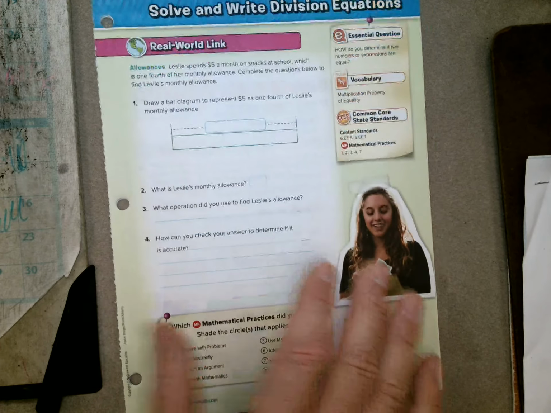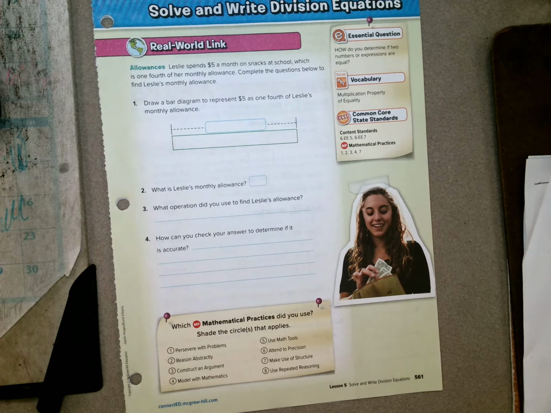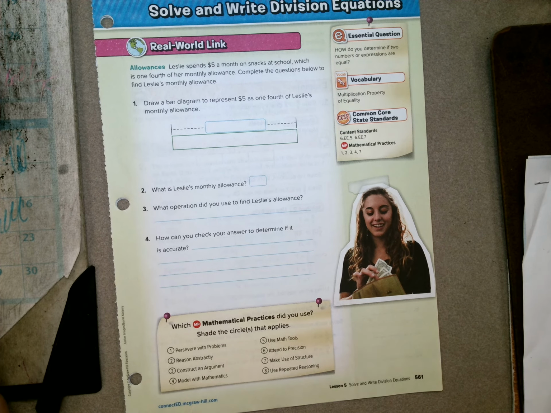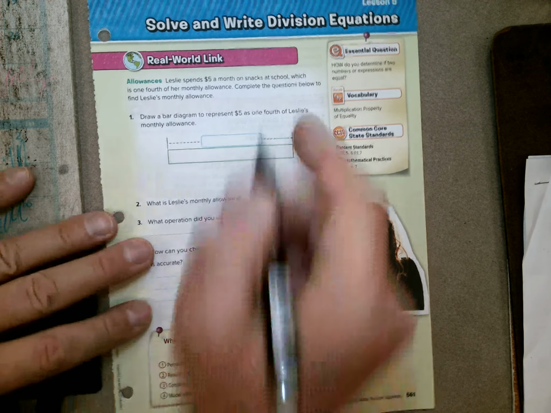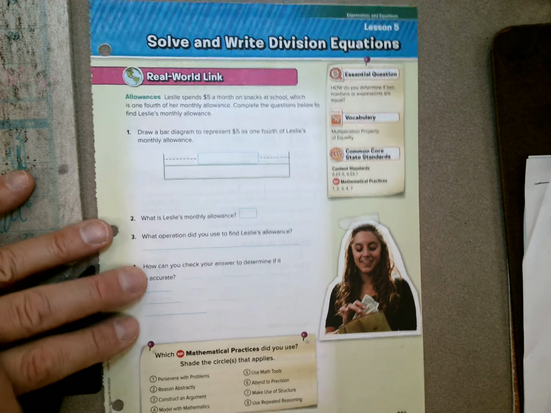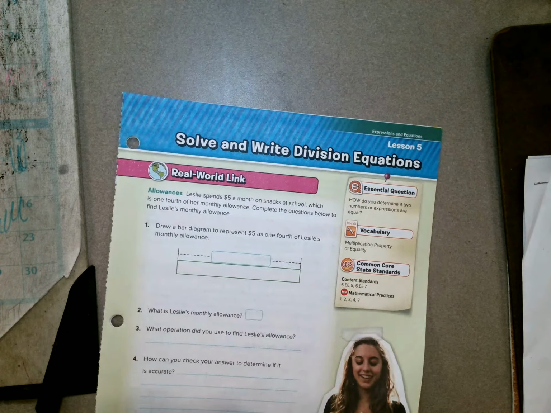We're in the last lesson of the chapter. It's been nothing but equations, this whole chapter. More of the same today. It's just a different operation. We're going to be using the multiplication property of equality because we have division equations. We have to do the inverse operation. So let's get circled up right now.